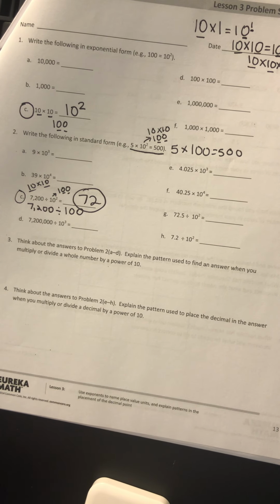Go ahead and finish the problems that you are supposed to do in order to finish your problem set, and then turn it in with all of your work shown, or take pictures of the place value chart if you work on that as well.